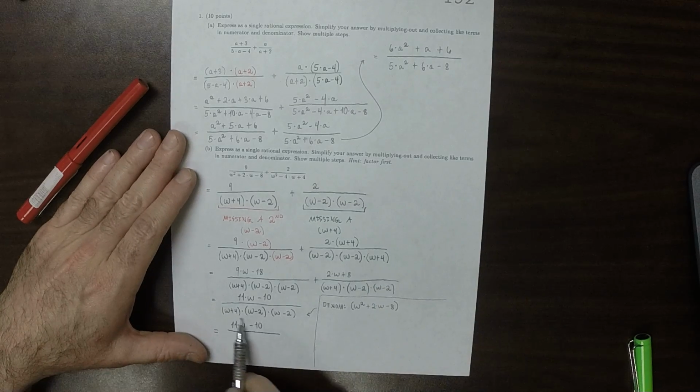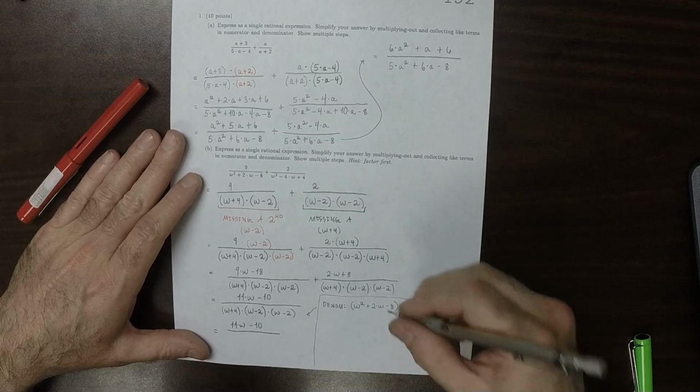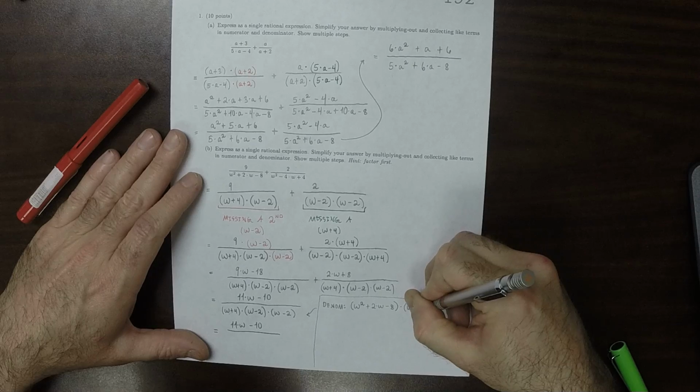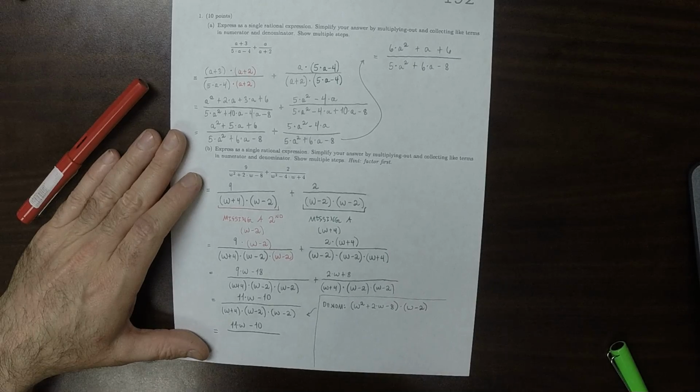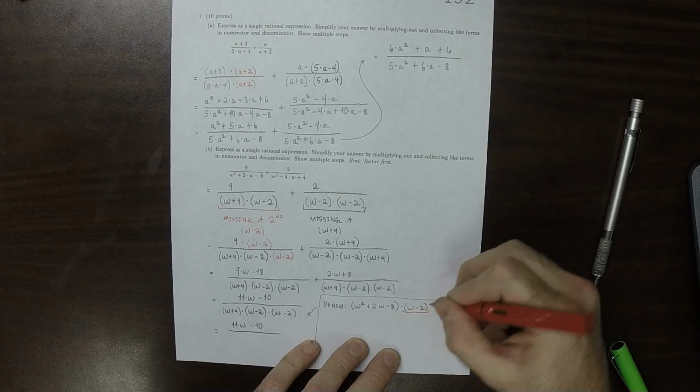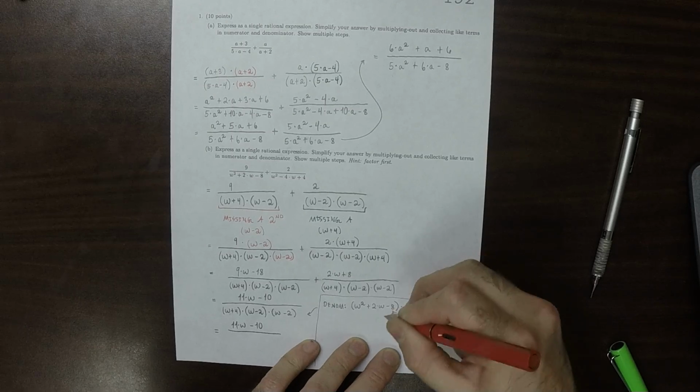So that's the first two factors, W plus 4 and W minus 2. And then we need one more, W minus 2. So I'll distribute like so.